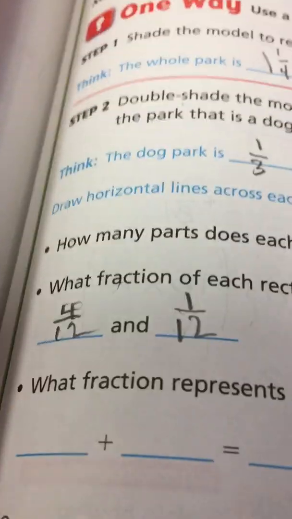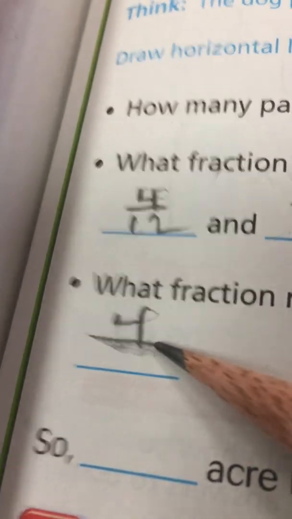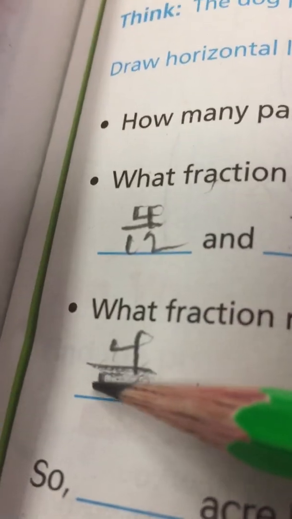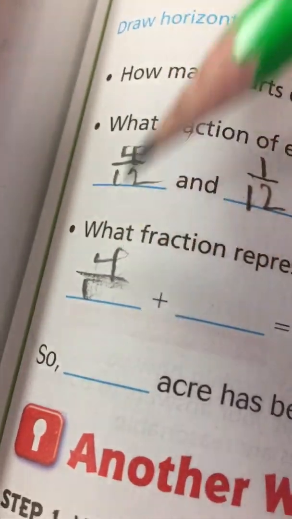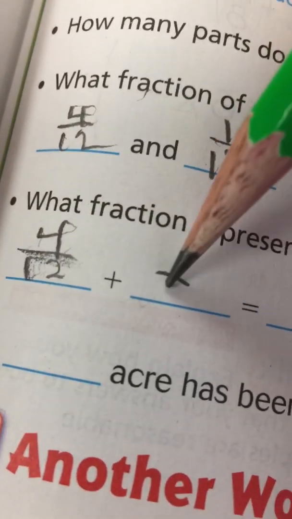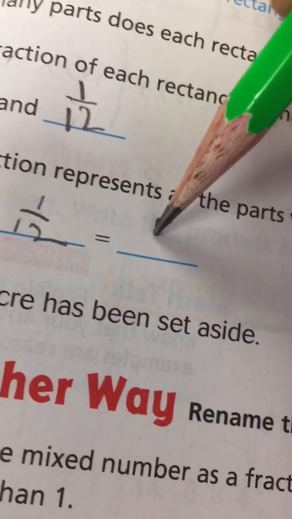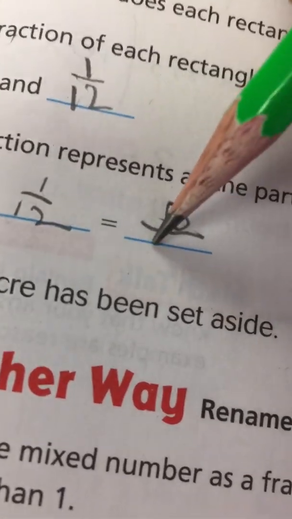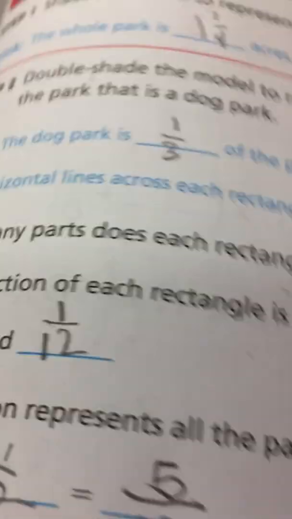Alright, which means then we bring those two numbers down. 4, sorry, my handwriting is messy. 4 twelfths plus 1 twelfth, which is 5 twelfths.